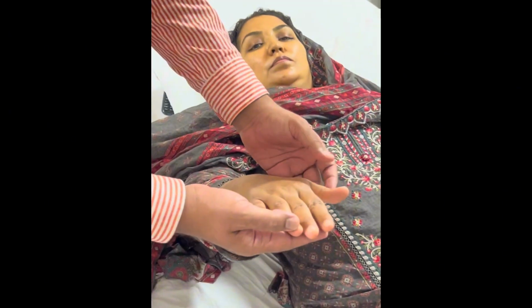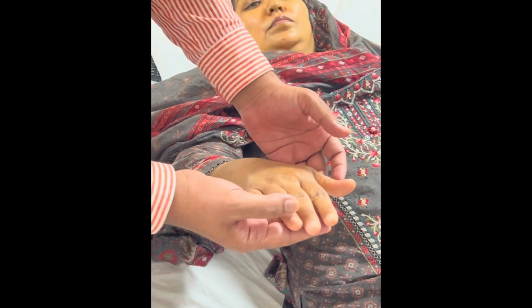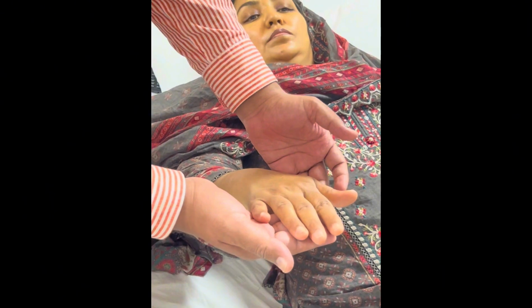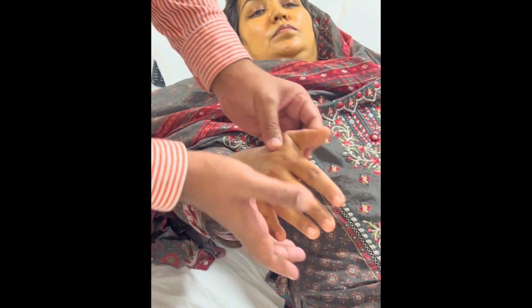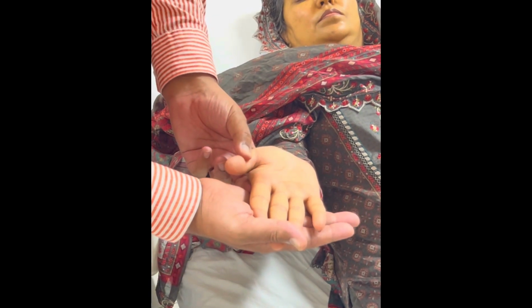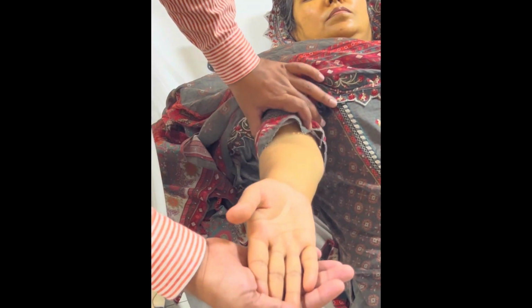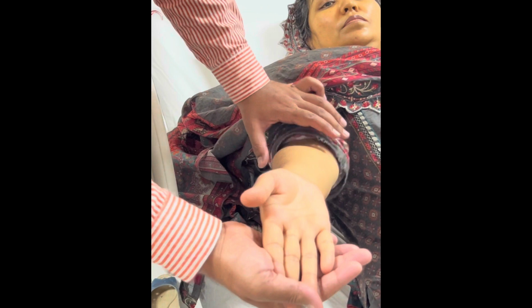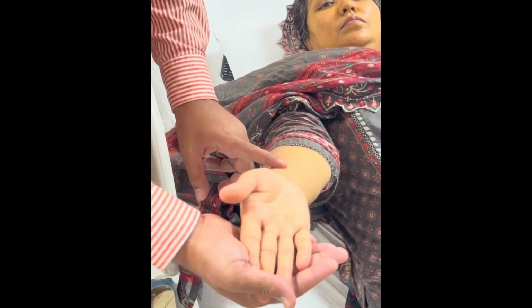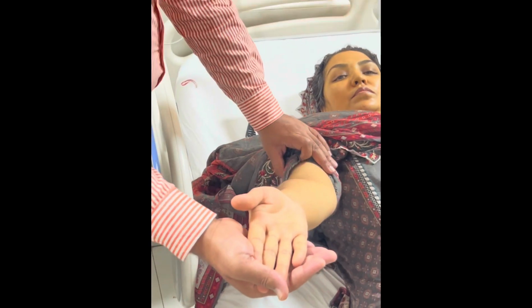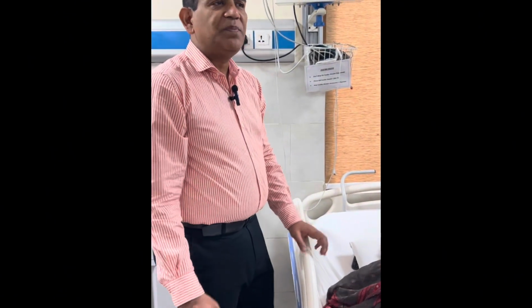For hypoalbuminemia, look for features like leukonychia or shining nails, as well as the palmar surface of the hands. In this patient, there is a yellowish discoloration of the arm, forearm and hands. So this is a case of deep jaundice.